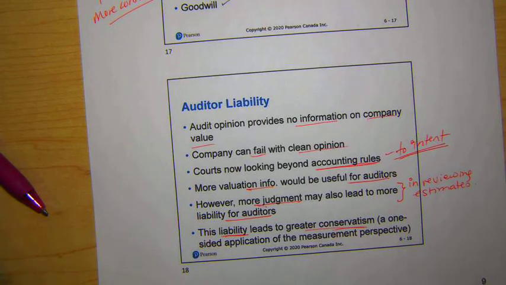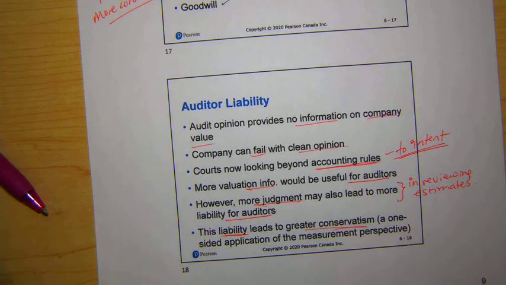Auditors are faced with being sued, ultimately, especially in the US, right? So err on the side of caution, keep investors' expectations lower, and then the bad news comes later, right? That's kind of the thinking.